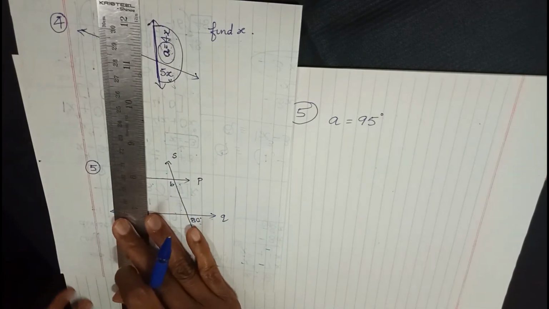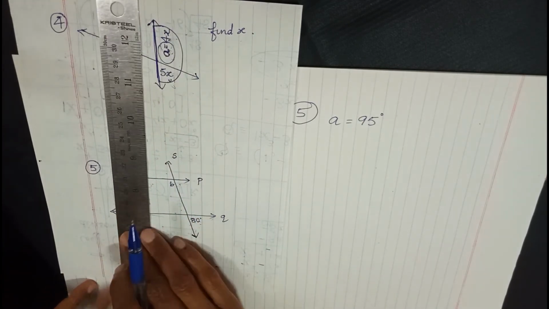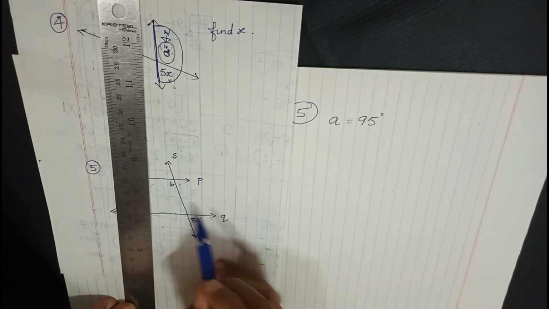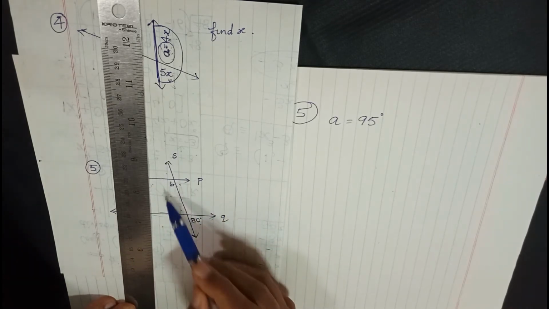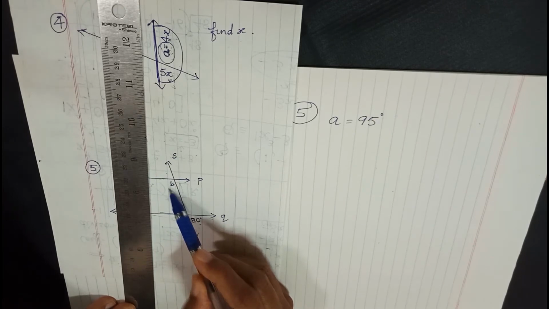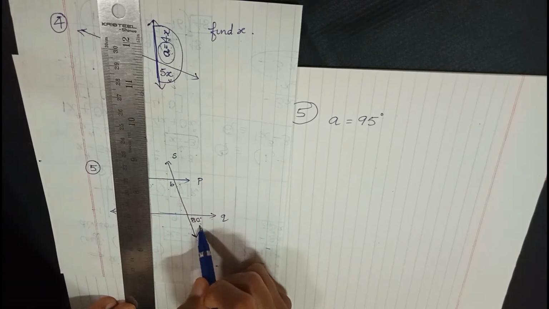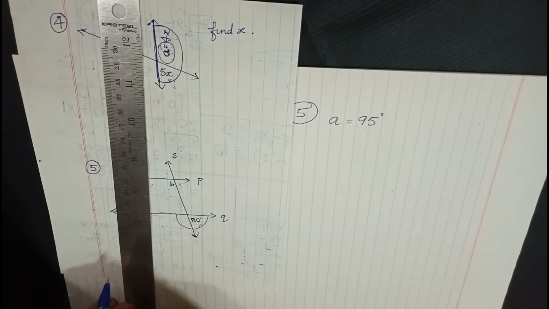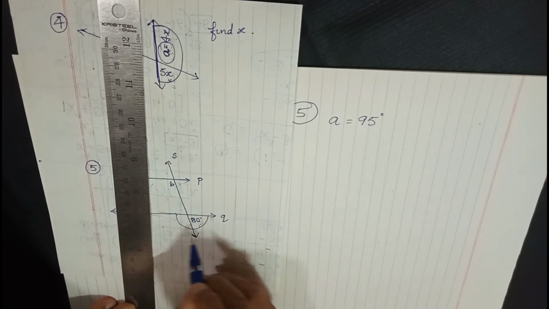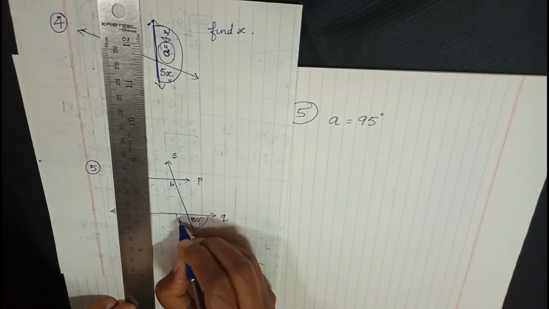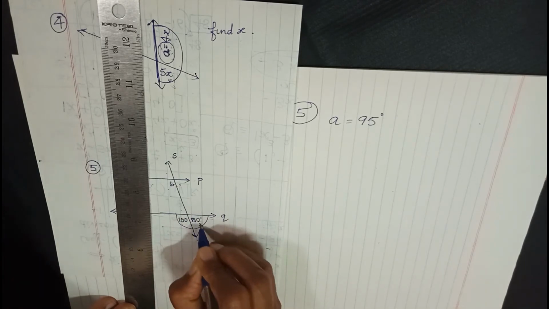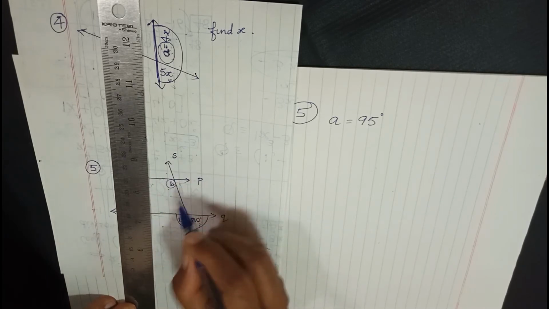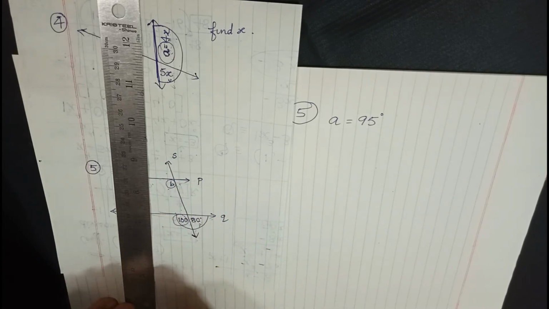Now let us say I hide this transversal and look at only this transversal. Again, you can see we have two lines and one transversal. I have to find out B. Now 80 is given, right? There are different methods I can use. Let us say this is a linear pair, so the addition should be 180. If this is 80, this will be 100, since 100 plus 80 is 180. So if this is 100, this is also going to be 100 because they are corresponding angles.